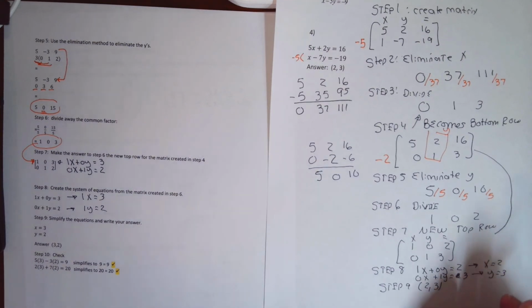Next step would be to check. Let me try to do one more of these, and then we'll just call this section over, even though maybe there's more problems to do. But I think 3 of these should be sufficient.